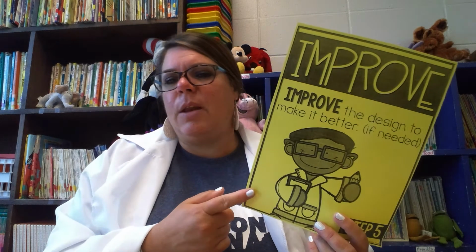Do you think it's safe enough? Do you think the kids would think it looks good and fun, like they're going to be drawn to it and they want to come play on it? Is there anything I could add to make it a little bit more exciting? So you really want to think about some of those questions and see if there's any way that you can improve it.